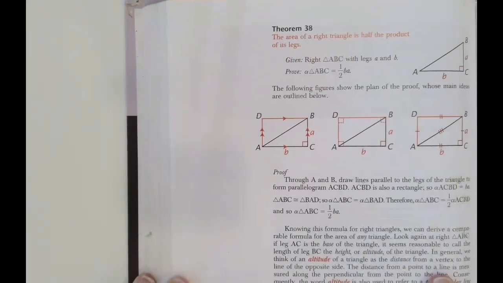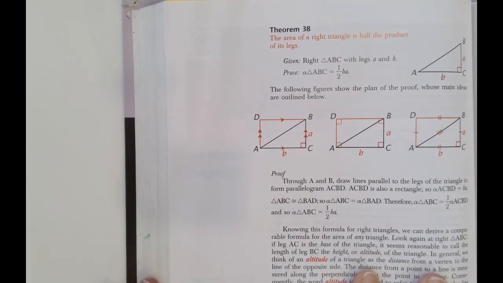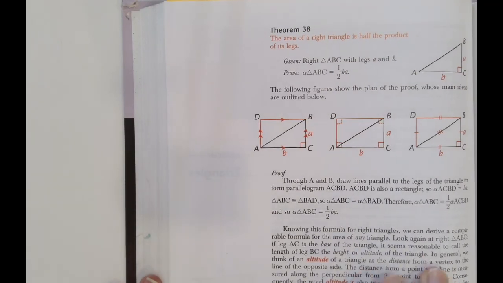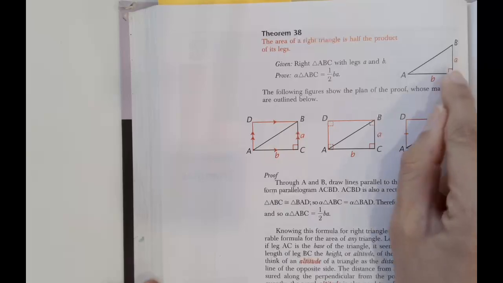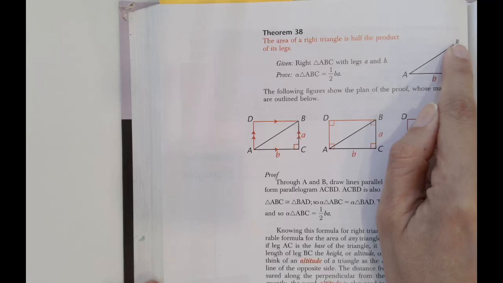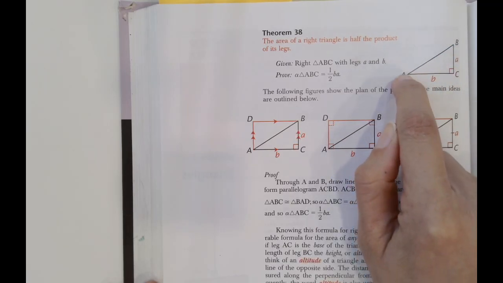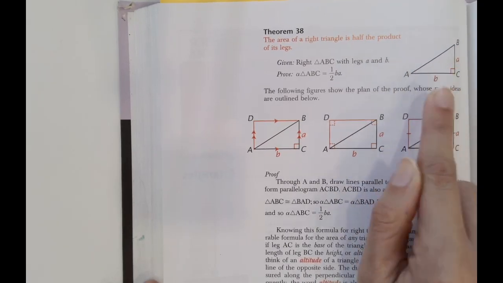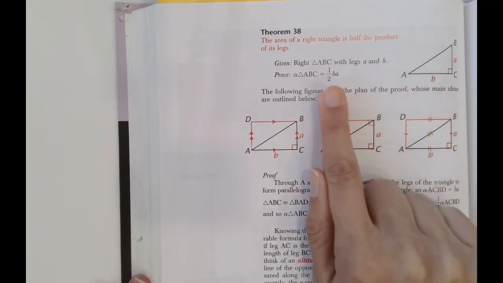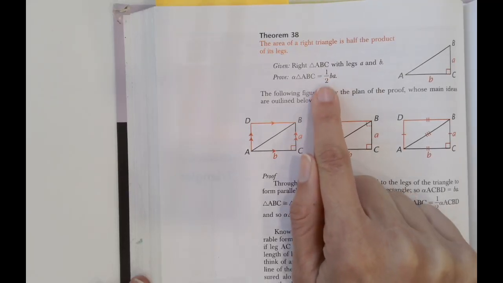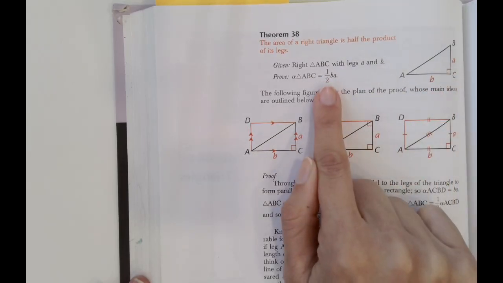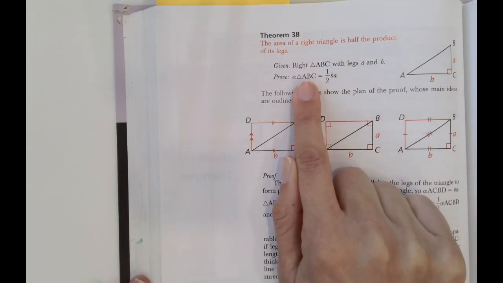Let me try to isolate this. There we go. Okay, so Theorem 38 says the area of a right triangle is half the product of its legs. So remember that a right triangle has legs as these straight sides next to the right angle. And this diagonal created between is the hypotenuse. And so given triangle ABC with legs A and C, we have this formula: 1/2 times B times A will give us the area of triangle ABC.